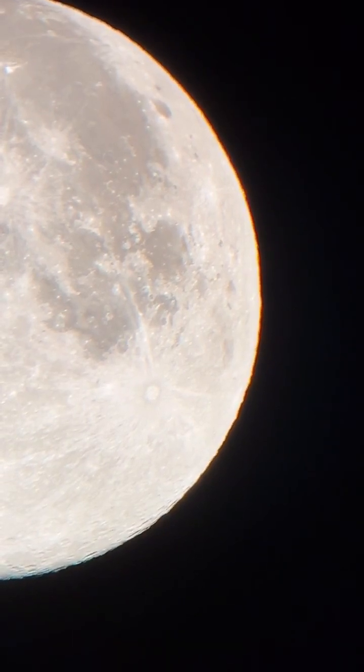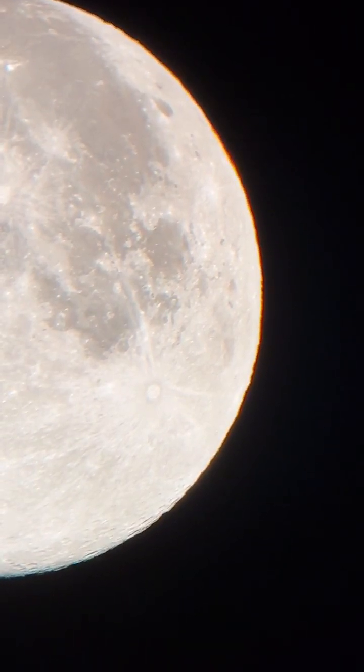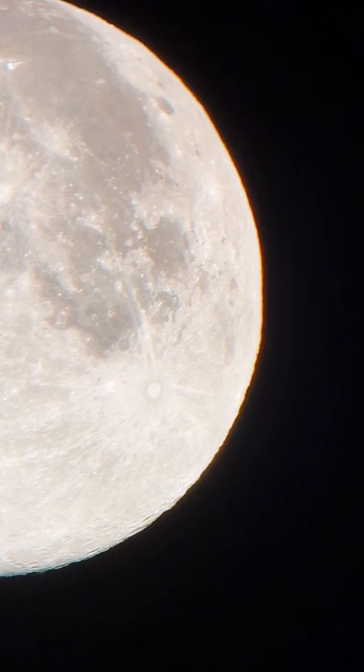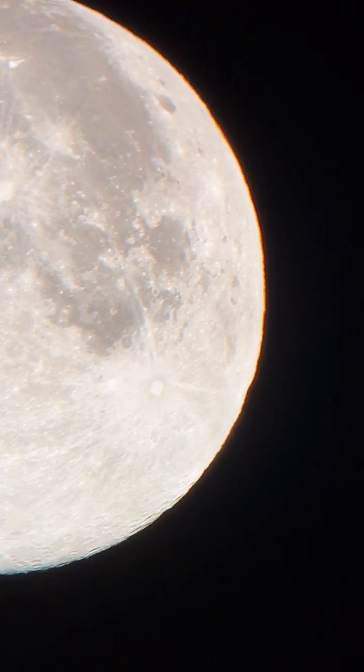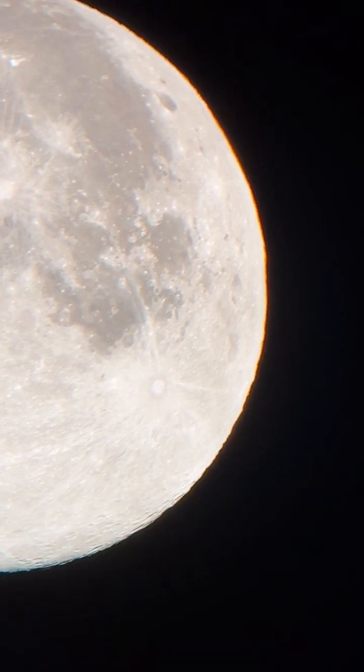Moon's just coming over the horizon, so there's some branches in the way. Can't really see them, but they kind of make the image a little bit worse. So it'll be up over the trees soon.